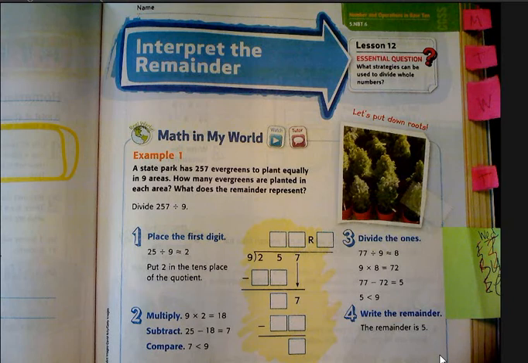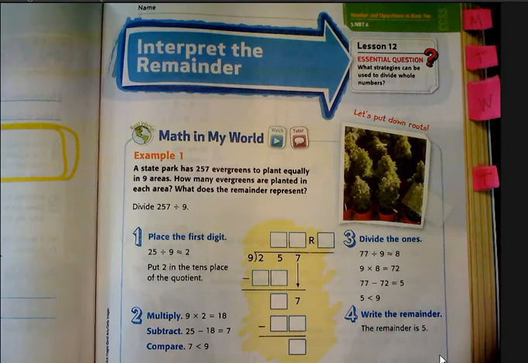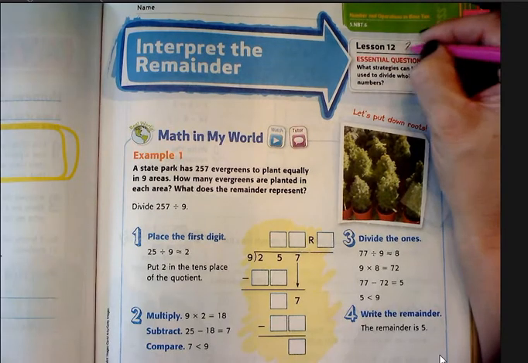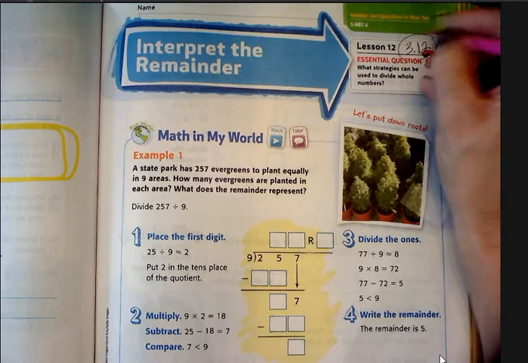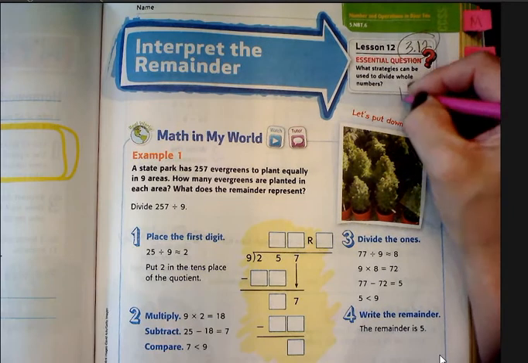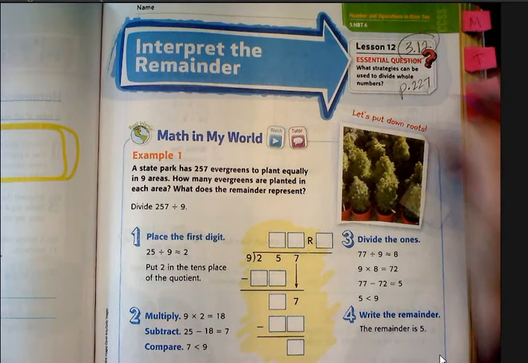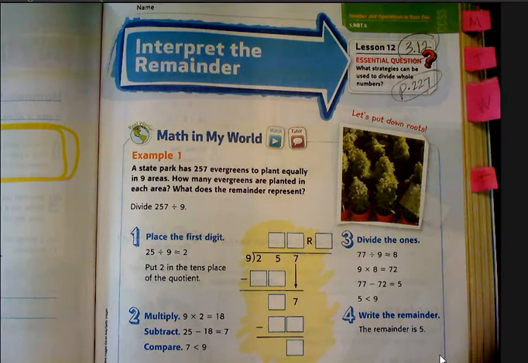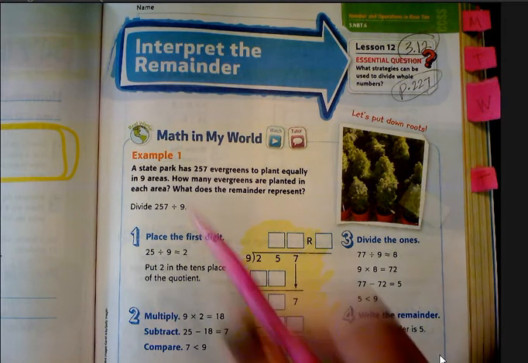Hello, my dearest students. We are working through this chapter, about to finish it actually, and we are on Chapter 3, Lesson 12, 3.10, and this is on page 227. Page 227 of our MyMath books. We're still pushing through division, and today we're gonna learn how to interpret the remainder.